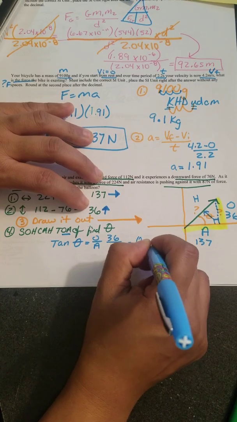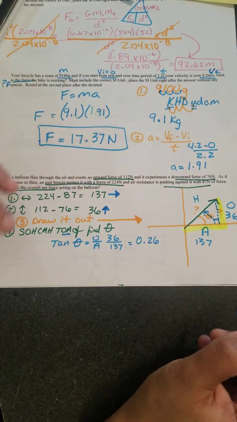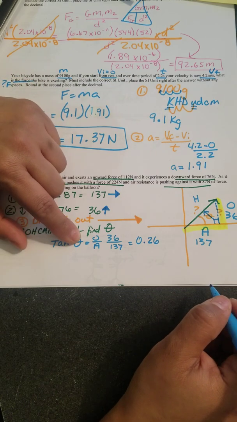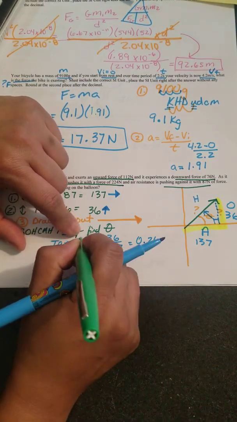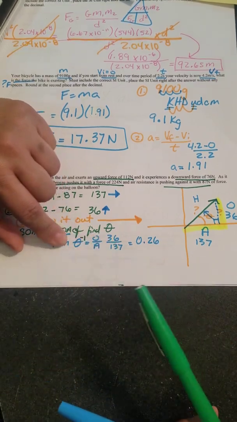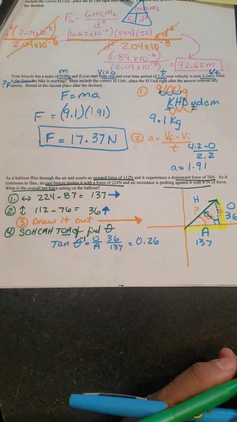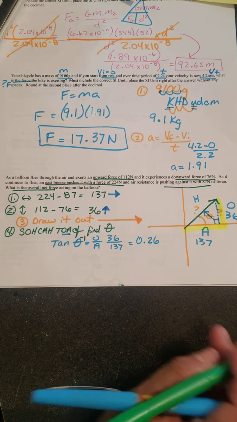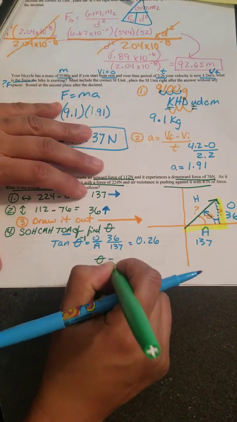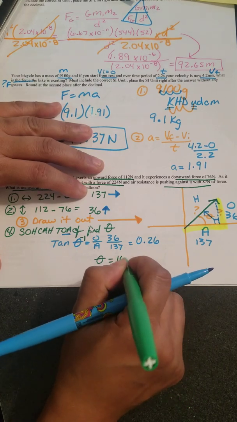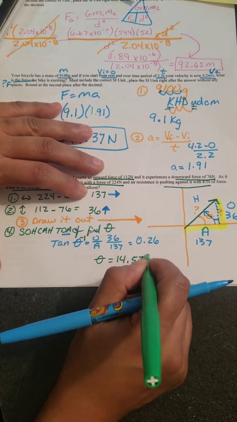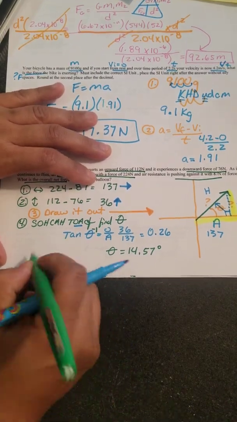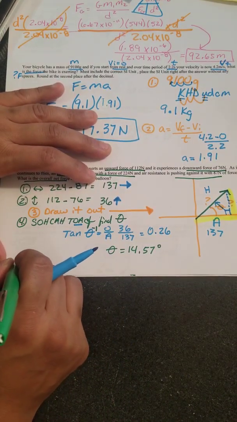So 36 divided by 137 comes out to 0.26. That is not my answer. I need to get rid of that tan so I can just get the theta by itself. So to do that, I need to do the inverse of tan. So second key tan, 0.26 close parentheses, the theta equals 14.57 degrees. Okay, we're not done. We're going to call this now step number 5.